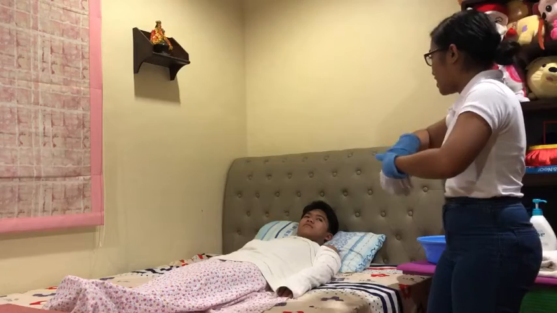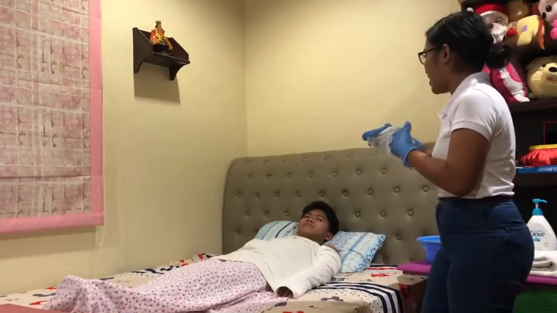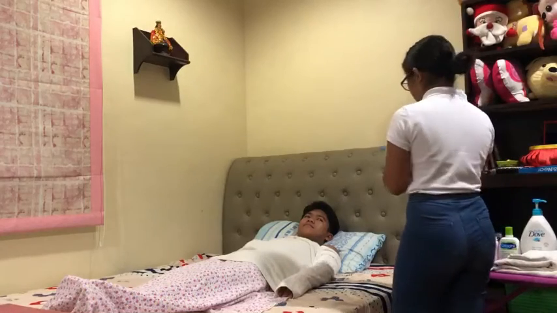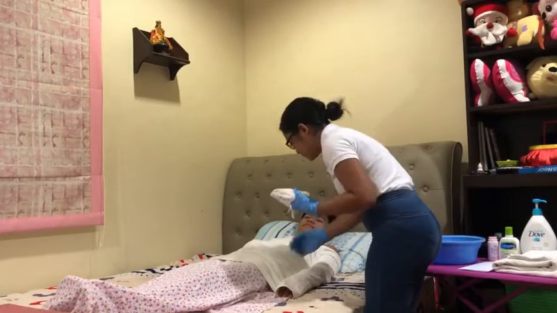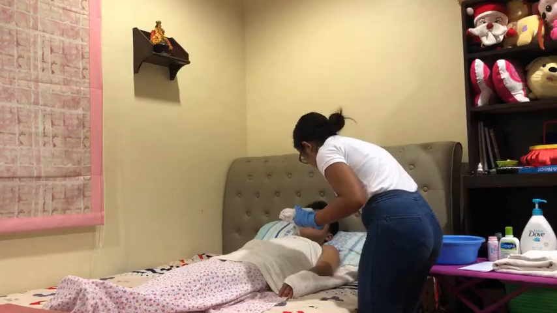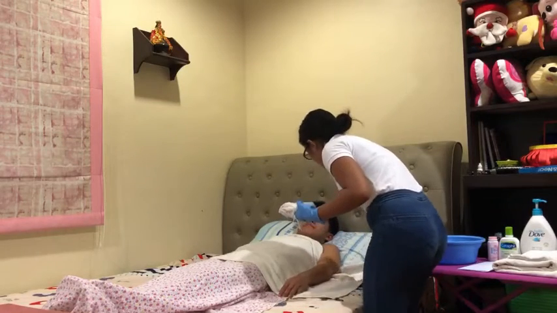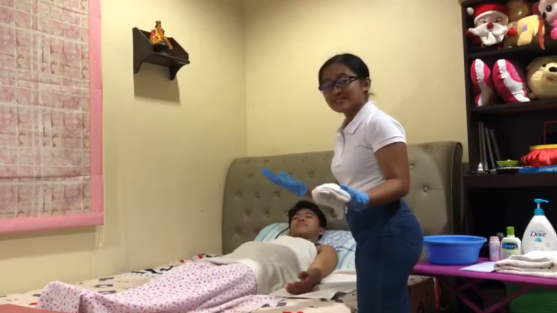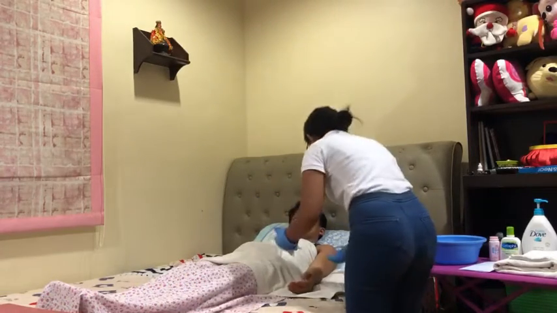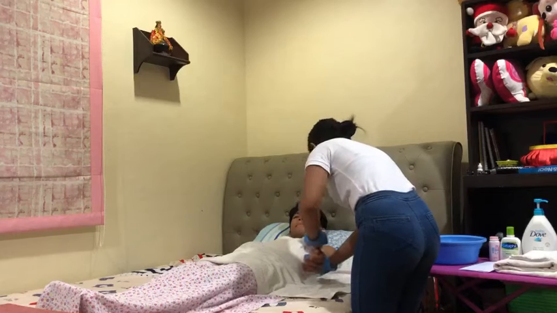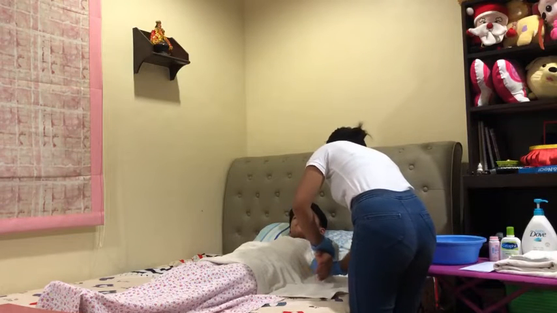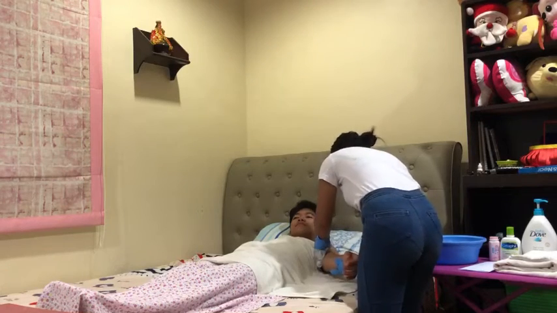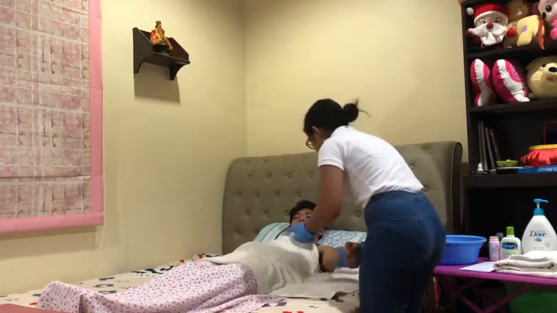Are you okay, sir? Okay. Let's now wash your arms, sir. You may now wash the arm of your patient from distal to proximal. Assist the arm of your patient. And you may wash the axilla.